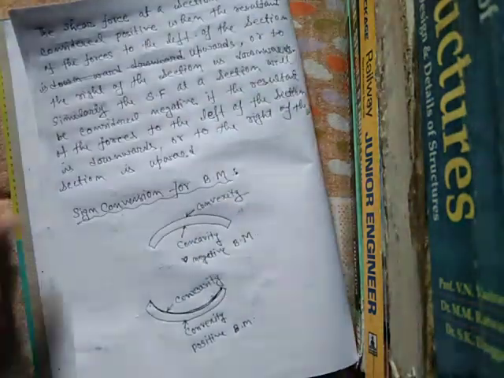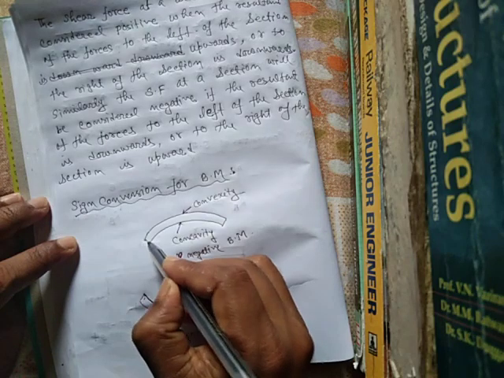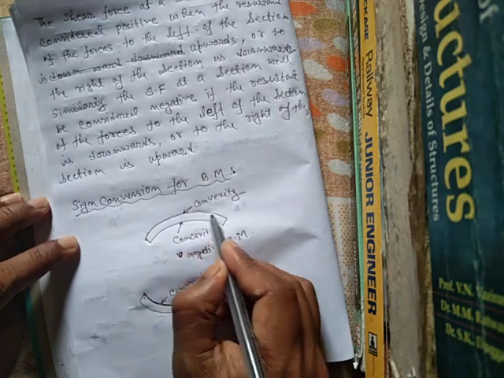That means in this case the bending moment is negative.